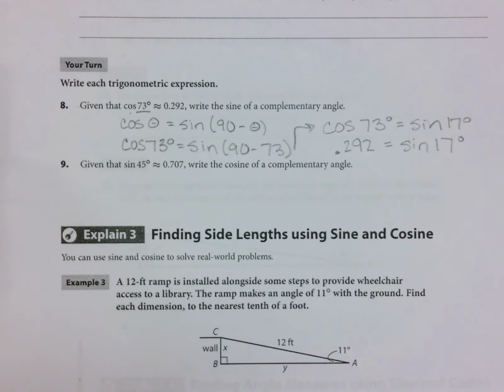I want you to be able to do this because I want you to be able to use a cosine to find a sine of the complementary angle, or use a sine to find the cosine of the complementary angle. I want you to be able to go back and forth when you're working with complementary angles.